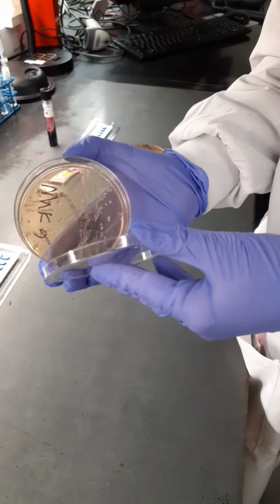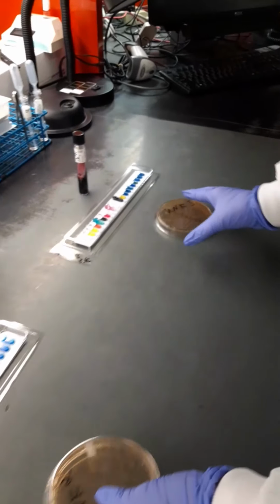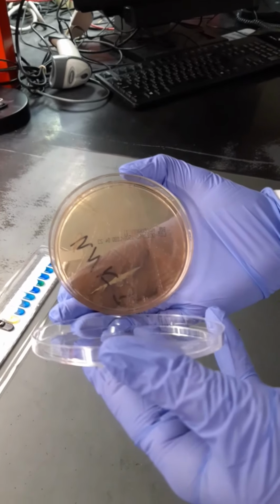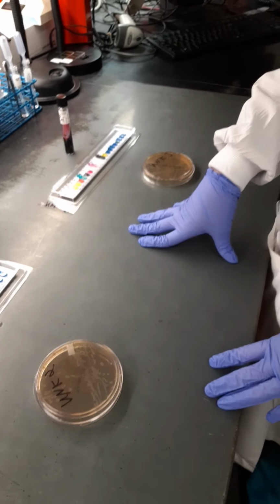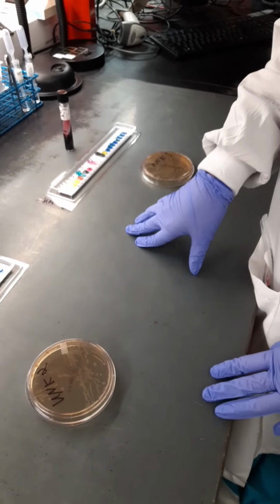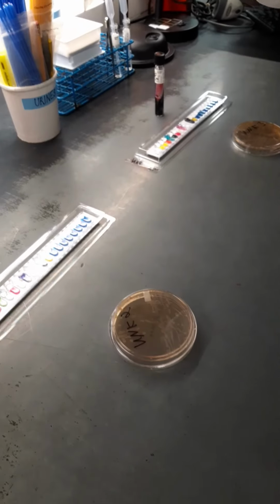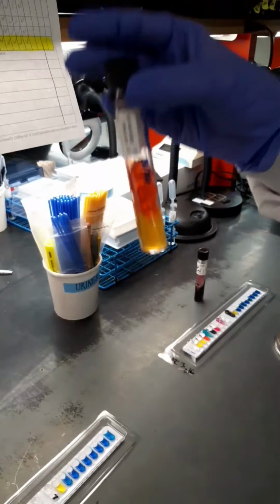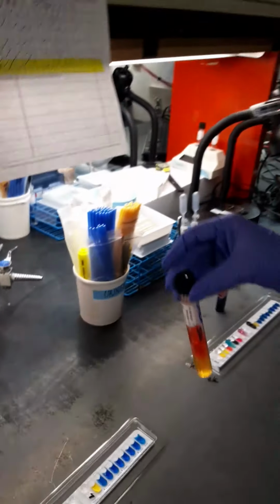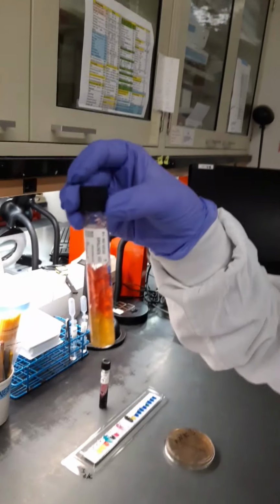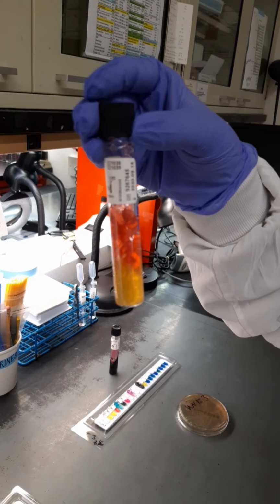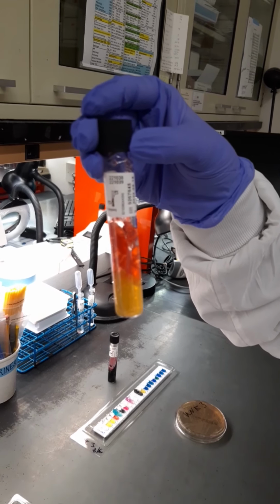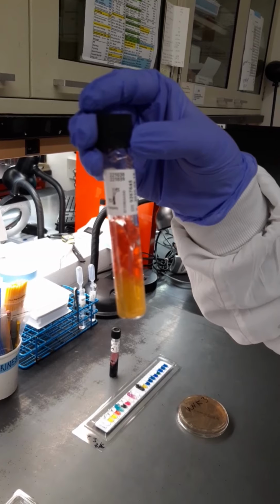Then we had unknown 2 and unknown 3, and they were both non-lactose fermenters. So we said, could unknown 2 and 3 possibly be Salmonella or Shigella? And the answer is yes, because they're non-lactose fermenters. So in this case, we had to set up a TSI and the API. The TSI, if you remember, is triple sugar iron agar. It has the sugars glucose, lactose, and sucrose on it. And remember, we read it as slant over butt.